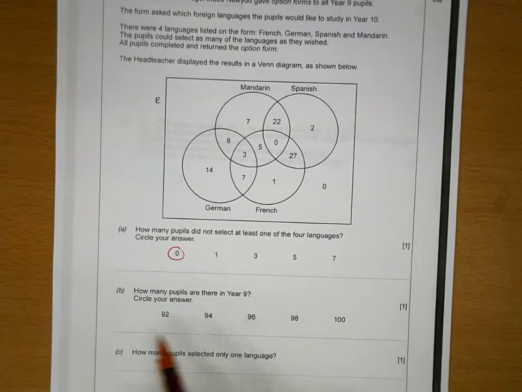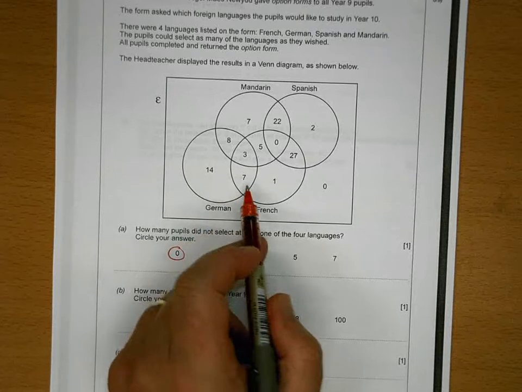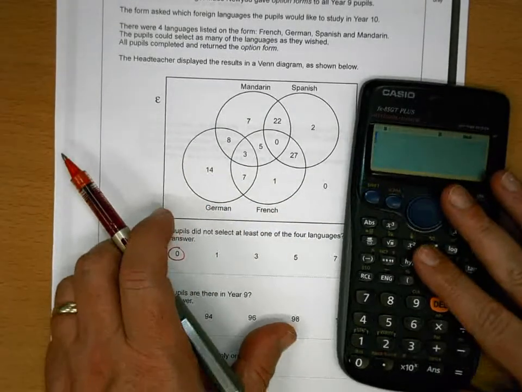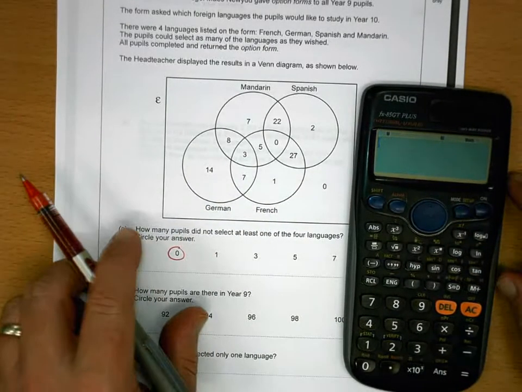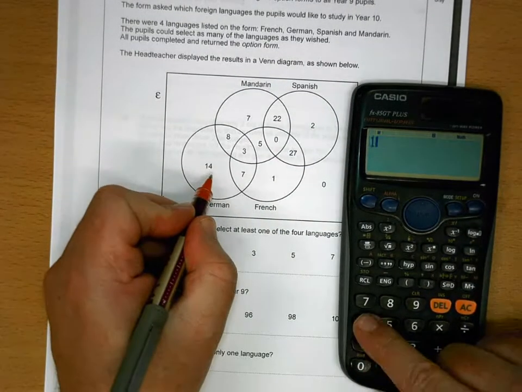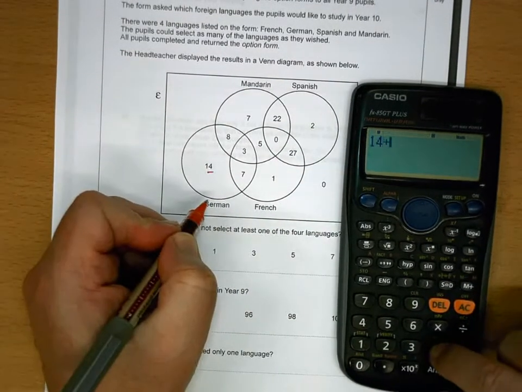So to work out how many there are in Year 9, we've got to add up all these numbers. Remember, you're allowed to use a calculator, so it isn't a mental maths exercise. What I would do is, as I'm going, mark off what I've typed in my calculator, just so that I know I haven't missed any.